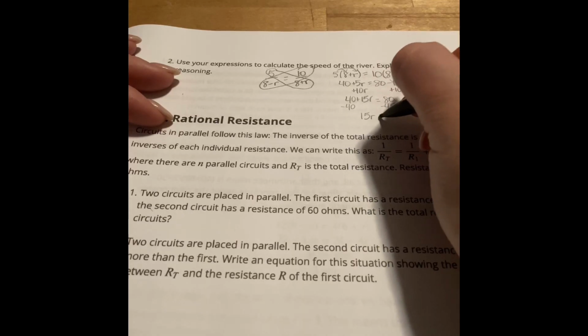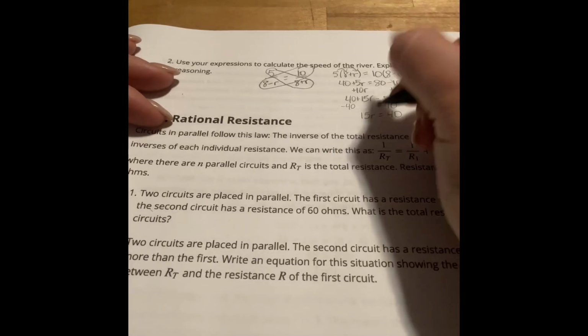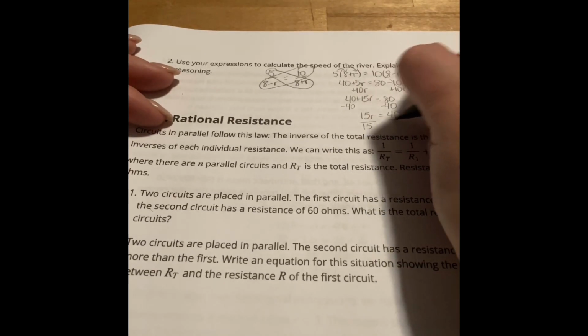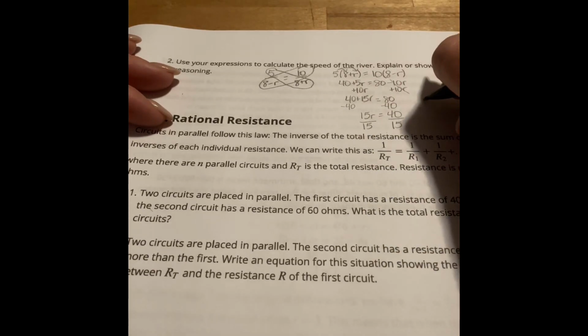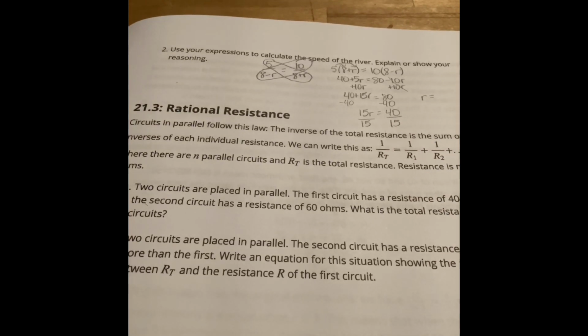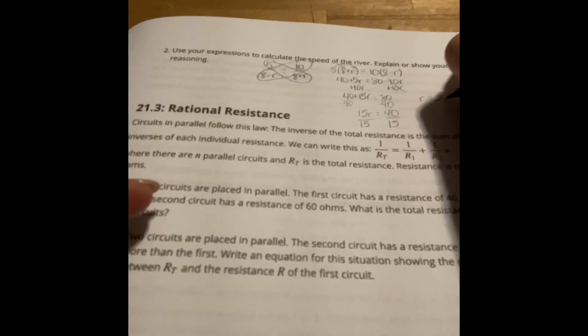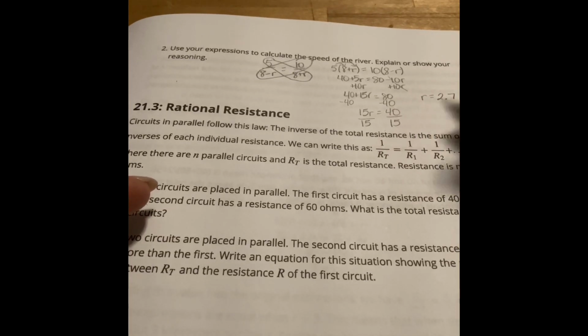I'm going to get 15r equals 40. To solve this, you divide by the number in front of your variable, and you're going to get r equals... 40 divided by 15 is 2.6, and that 6 is repeating. So I'm going to say 2.7. So the rate of the river is 2.7.